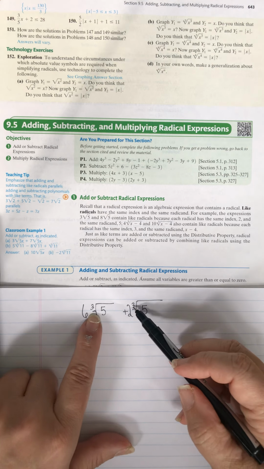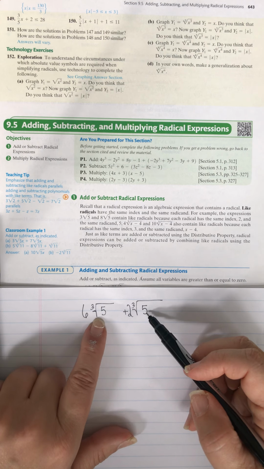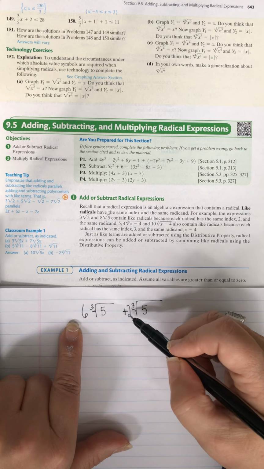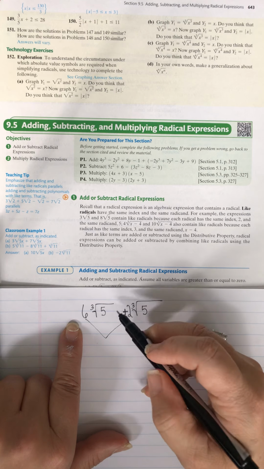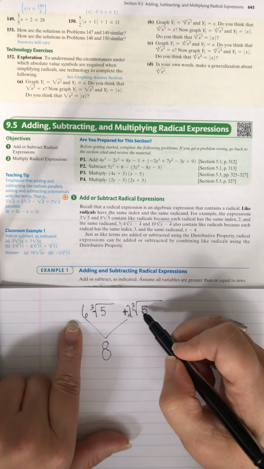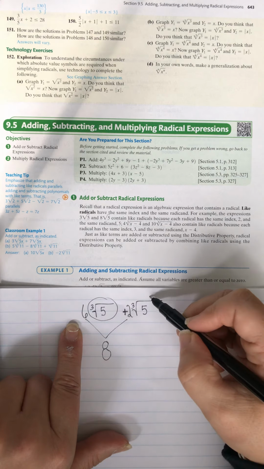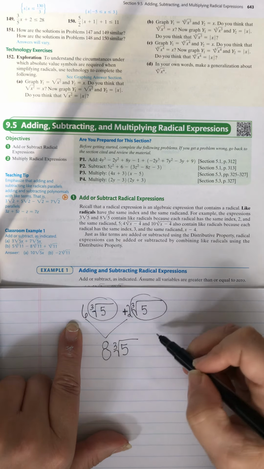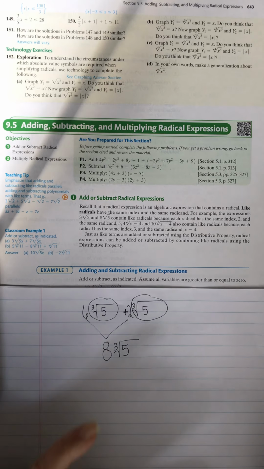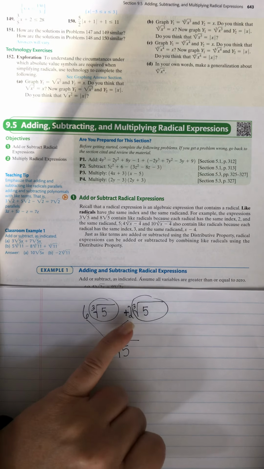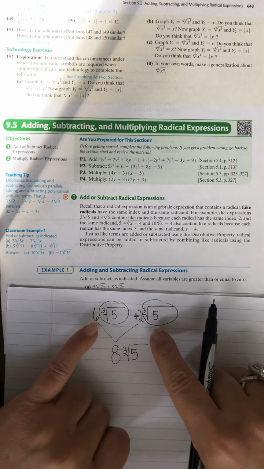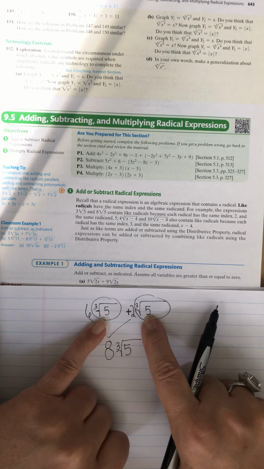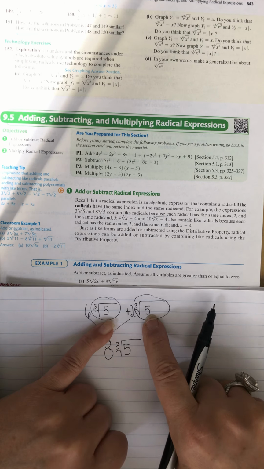If the index and the radicand are the same, all you do is combine, whether it's adding or subtracting. You add 6 plus 2 to get 8, and you keep the index and the radicand the same. It's kind of like, what's 6x plus 2x? It's 8x. So you keep the cube root, keep these two the same. You're not adding or subtracting the index or the radicand.